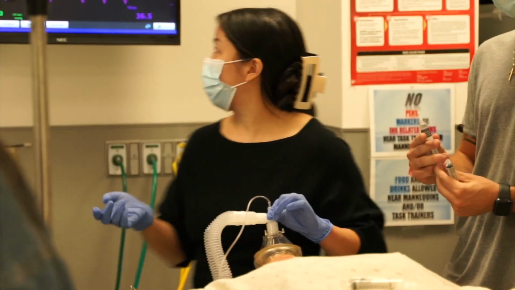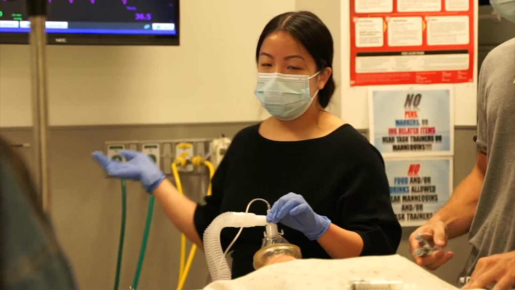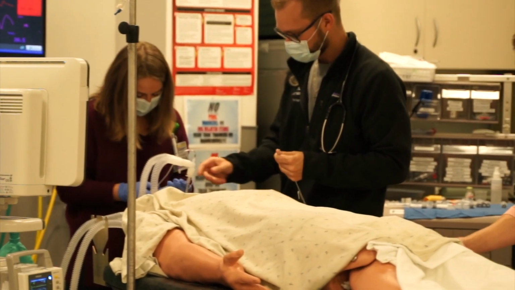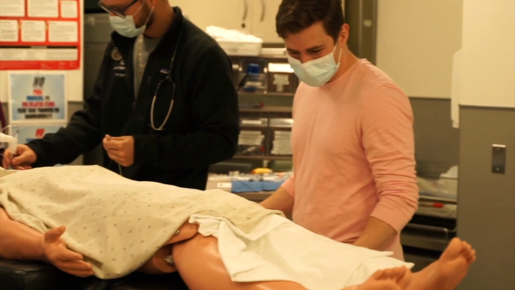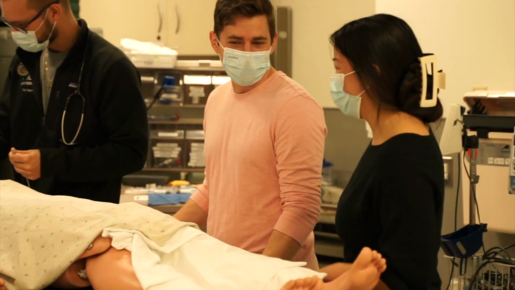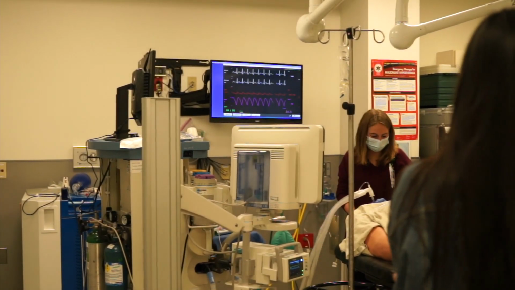And then they're also going to do a bypass sim where they work with the perfusion students to put a patient onto cardiac bypass, and they can go through the steps of communication that happen as a group transitions a patient onto cardiac bypass. The equipment that they use today includes the high fidelity OR simulator.